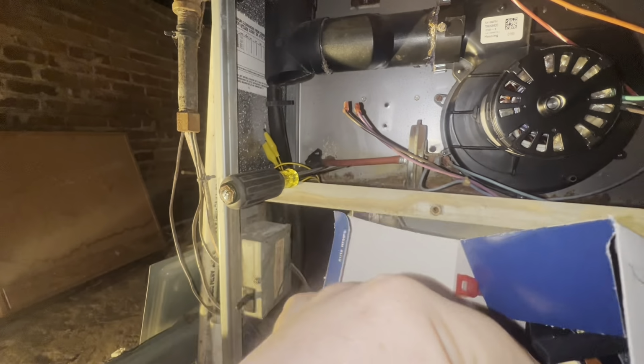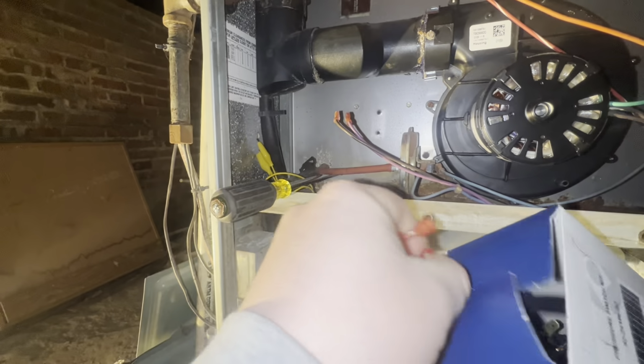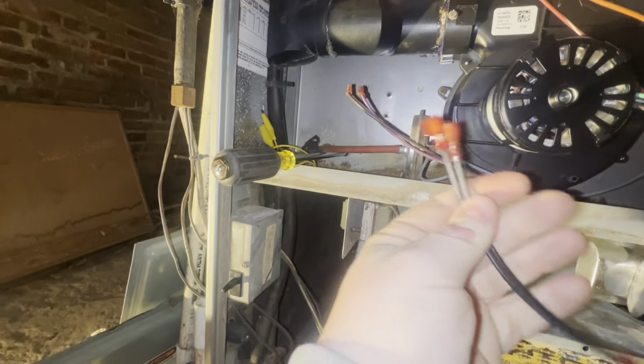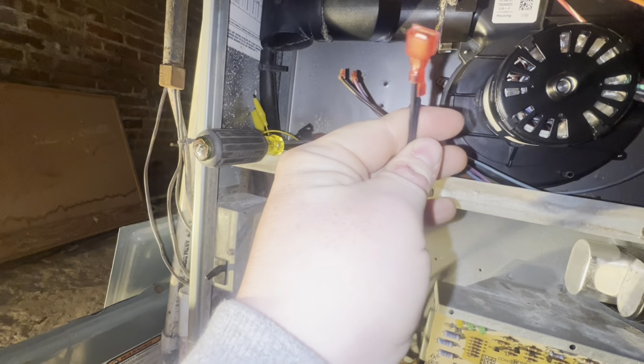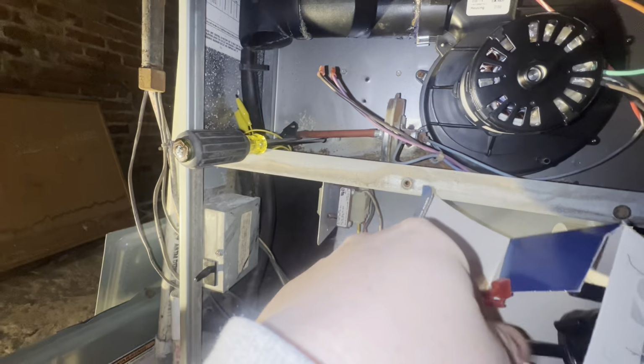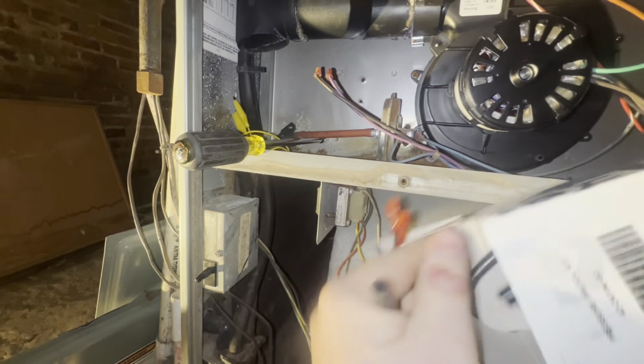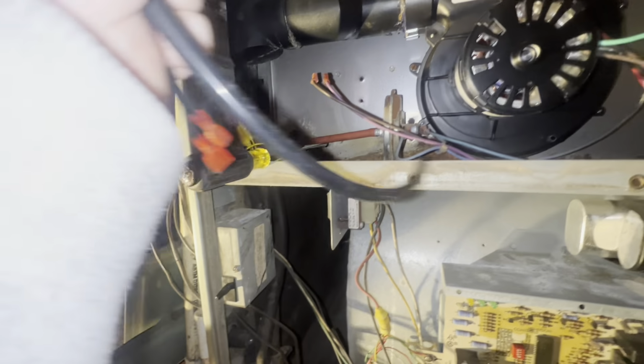Our new switch. So these new switches are going to come with some better connections. One side's going to be male, one side's going to be female. This is also to help you kind of extend out if you need to.